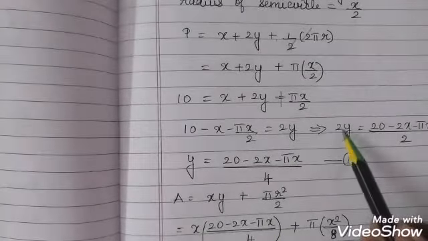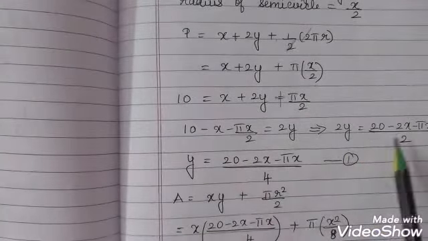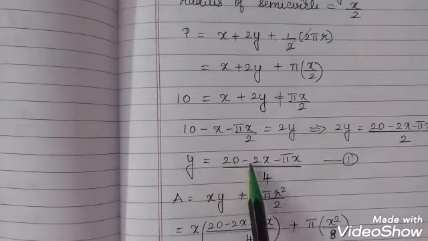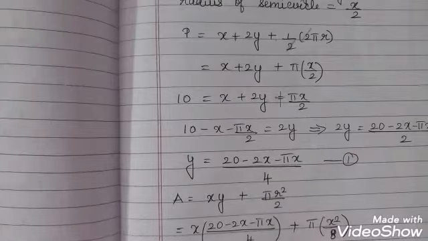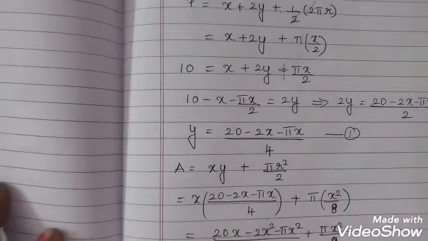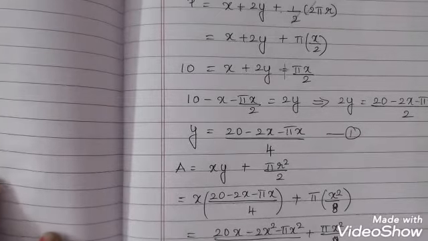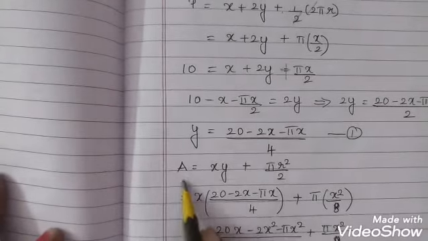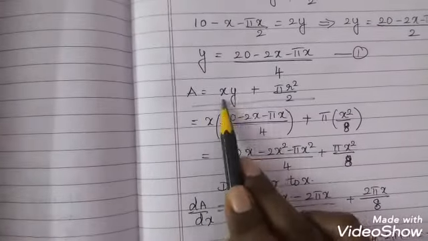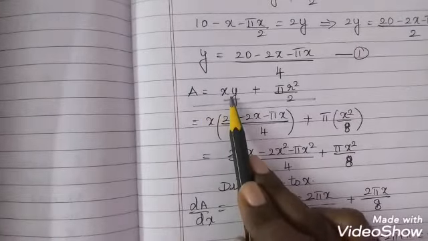So what's the value of y? Now you take the LCM here. It's 20 minus 2x minus pi x by 2. So y is equal to 20 minus 2x minus pi x divided by 4. Here I'll have to find out the maximum light which can fall through the opening. In other words, I'll have to find out this maximum area. You know the area of a rectangle is length into breadth. That's nothing but x into y.